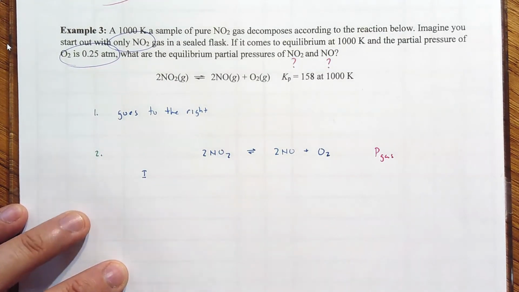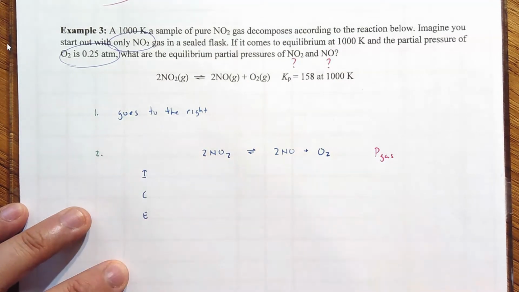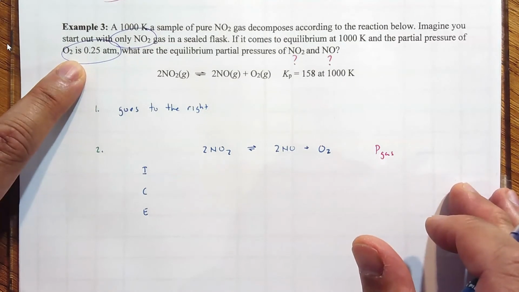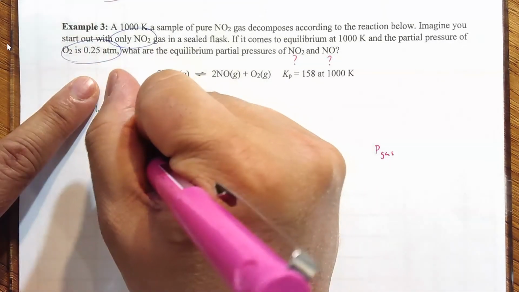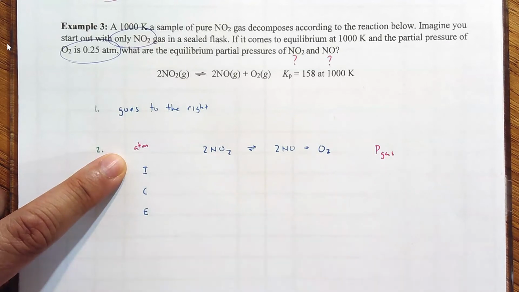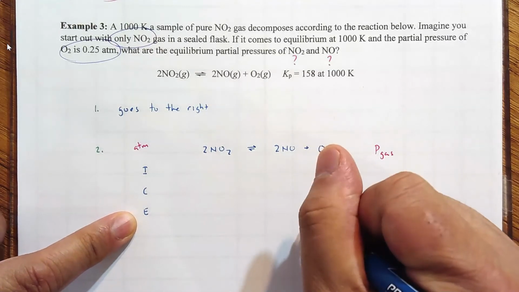And let me fill in one blank. That 0.25 atmospheres is an equilibrium partial pressure. And I'll just put a little reminder here that we're putting numbers in here that represent atmospheres. That number, 0.25, will go here.